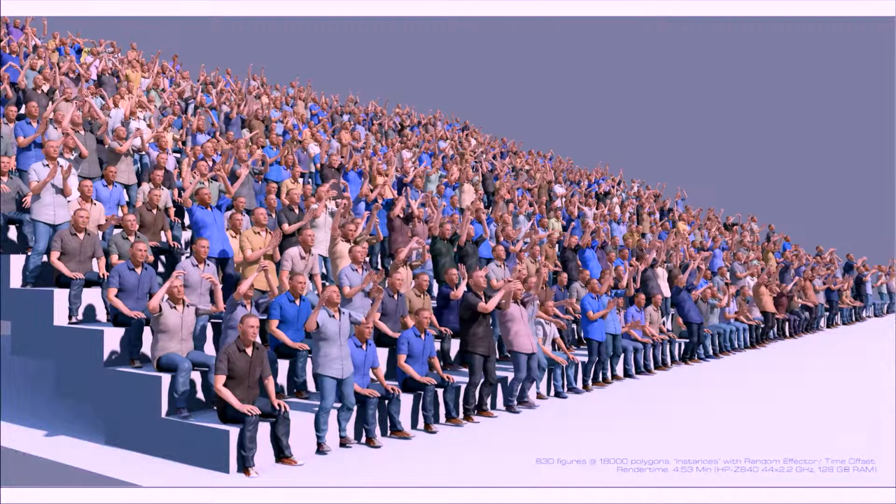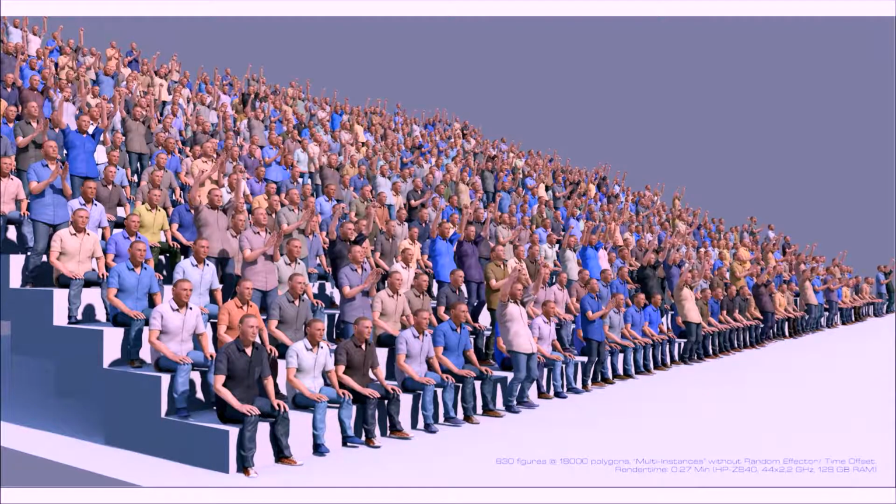As you notice, there's a difference, because when we use render instances or multi-instances, we can't do the random offset or the time offset in the random effector. So these are without the time offset. Same number of figures and 20 seconds of render time. So that's quite a significant difference.